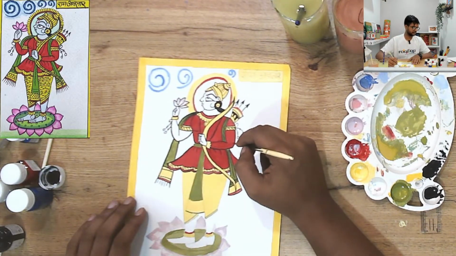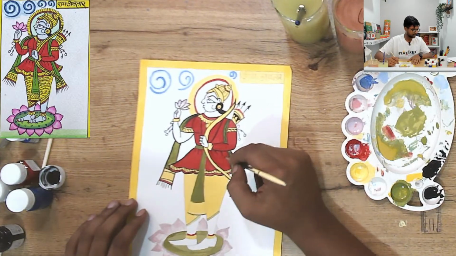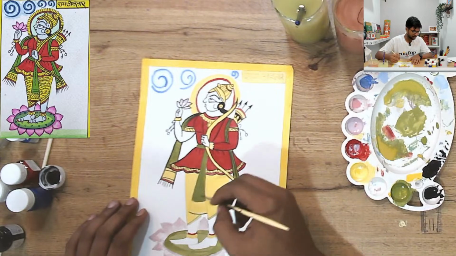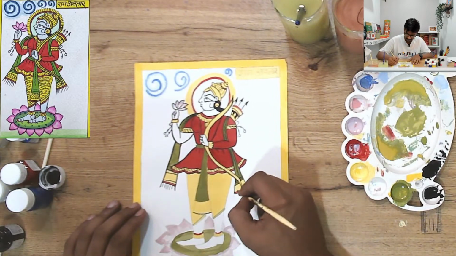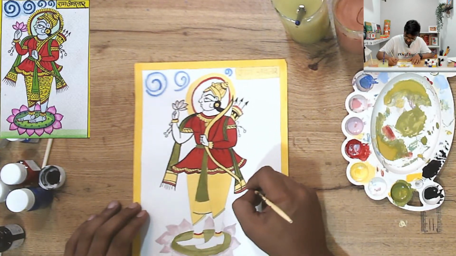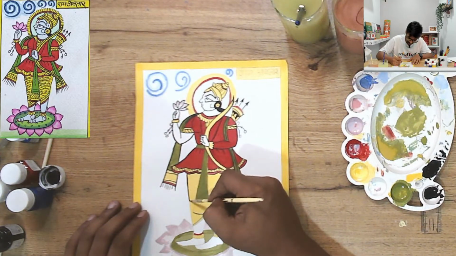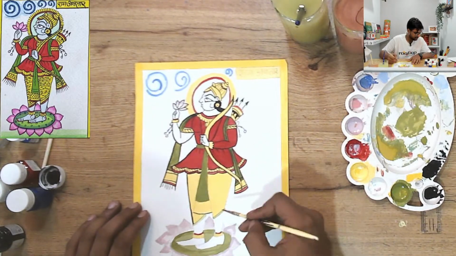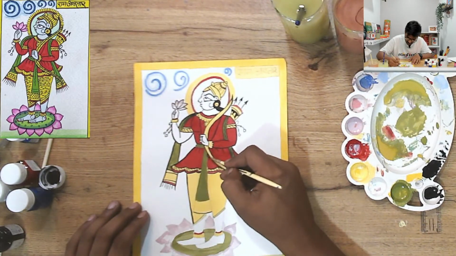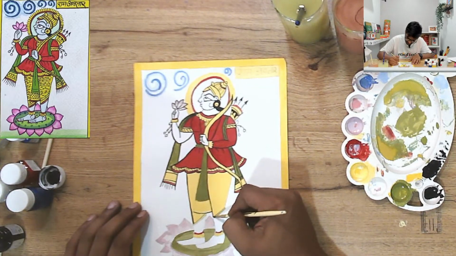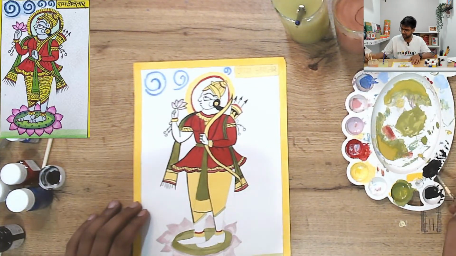Over here. You can draw the legs. So this one would come from all the way top down to the bottom here.